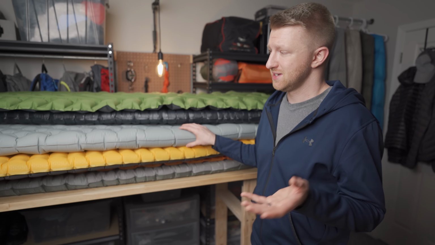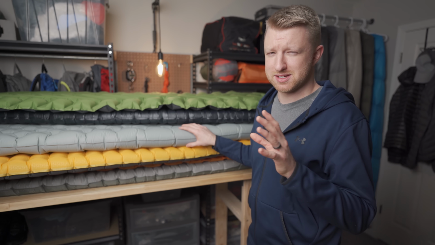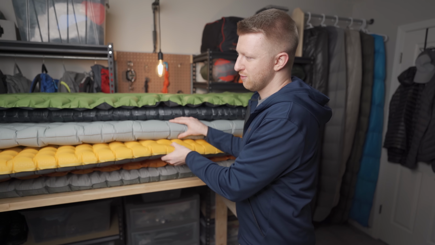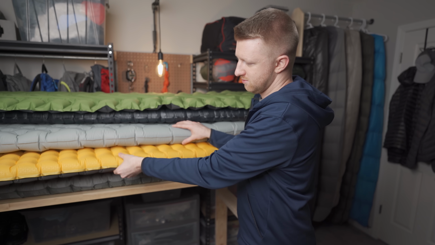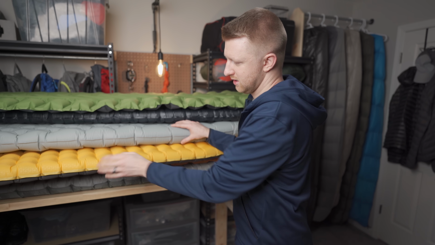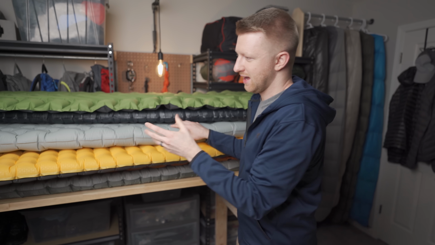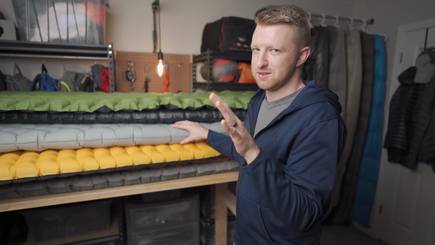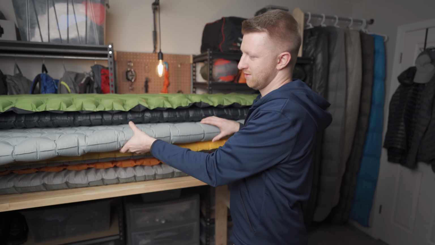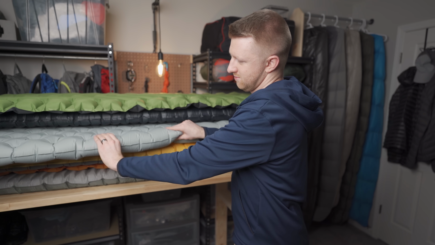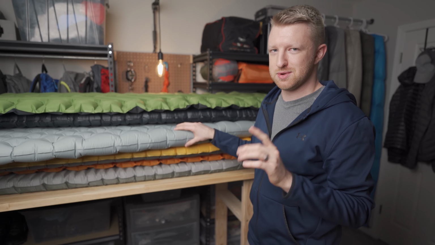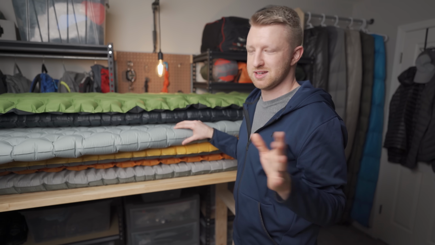And as for noise, I would say that they're probably about as good as you can get for a decent inflatable pad. For the Nemo, every once in a while you can hear that reflective film on the inside. It's very slight, not bad at all, and then a little bit of a crunchy sound with the Etherlite, but once again, not that bad.